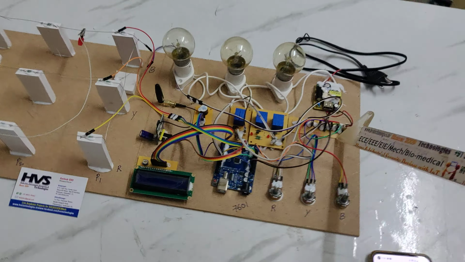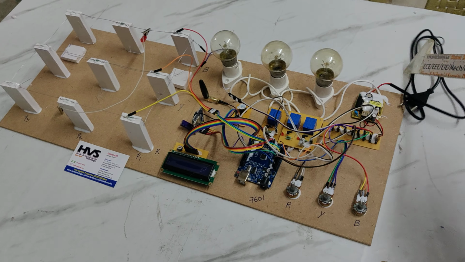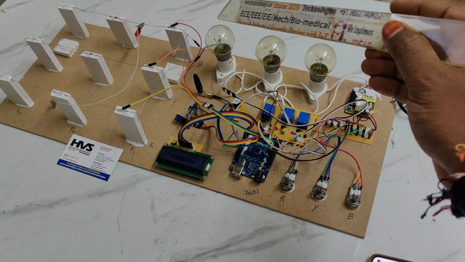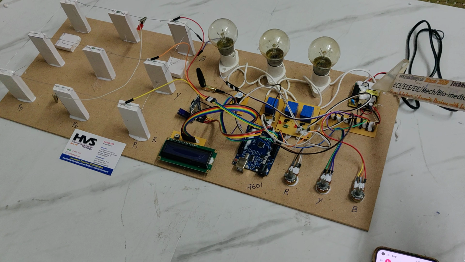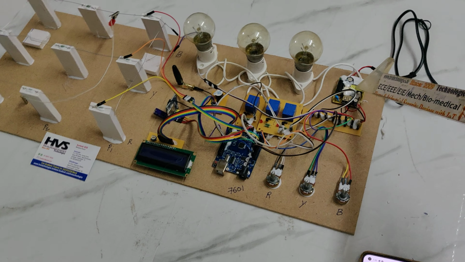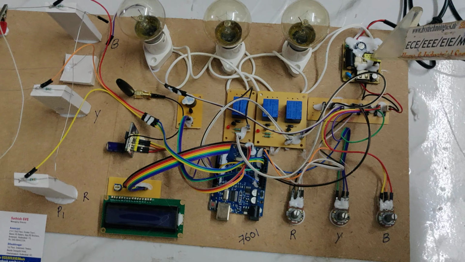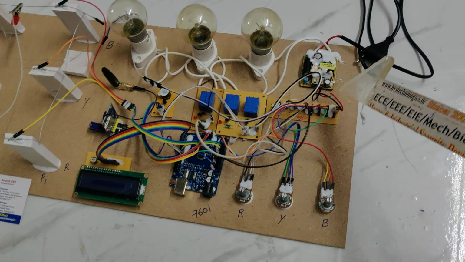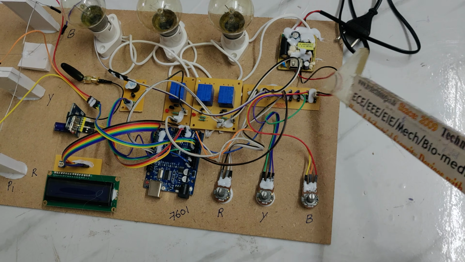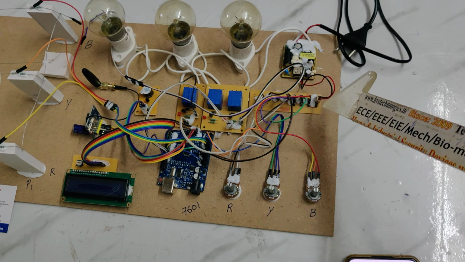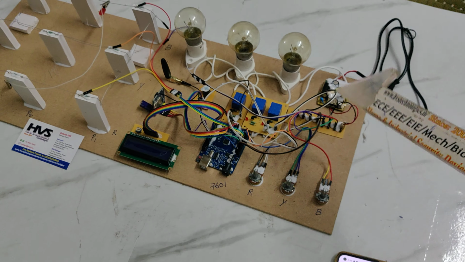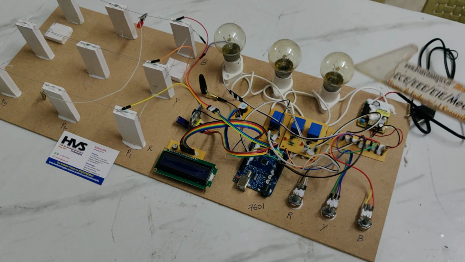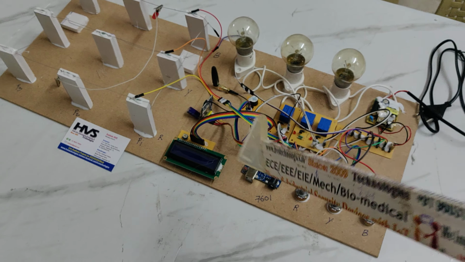The power supply for the whole system is 230 volts AC input, which goes to these loads through the relays in parallel. And this is the regulated power supply board, which takes 230 volts AC input and provides 5 volts DC output. This 5 volts DC output is input to this breadboard.